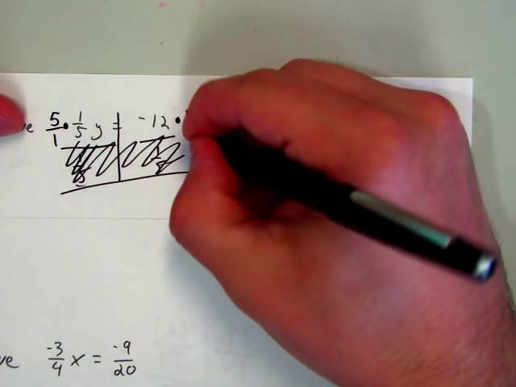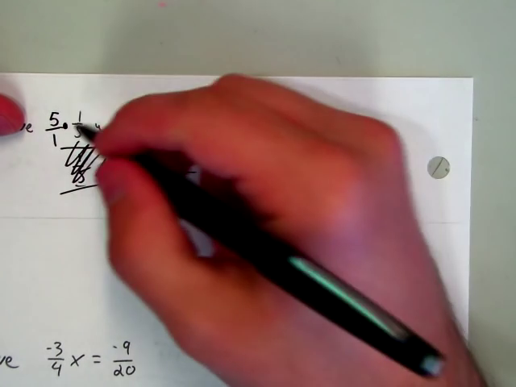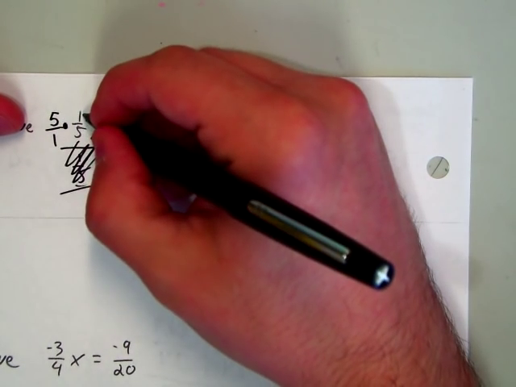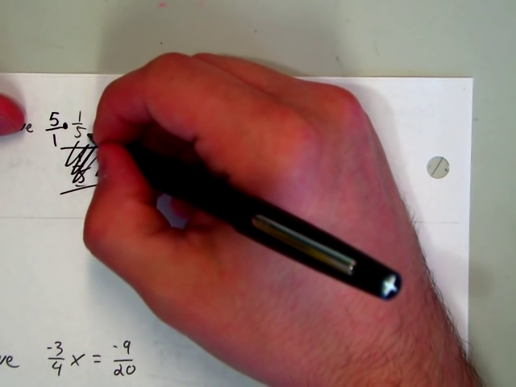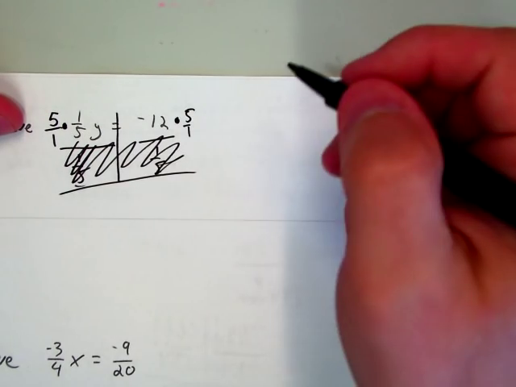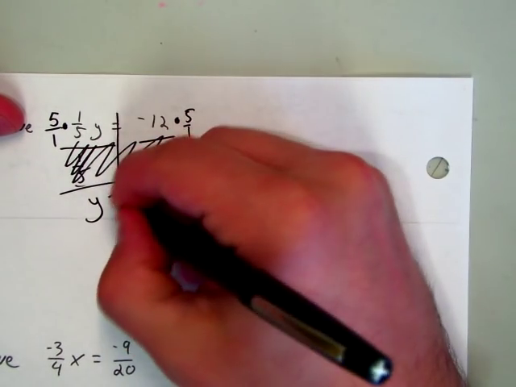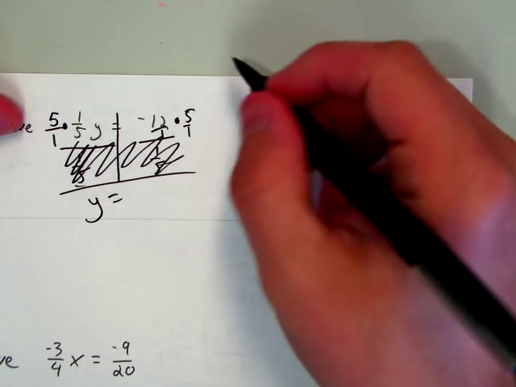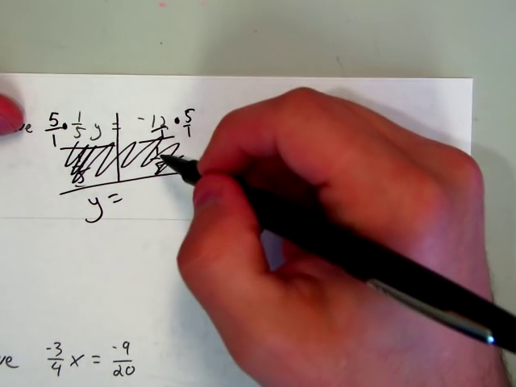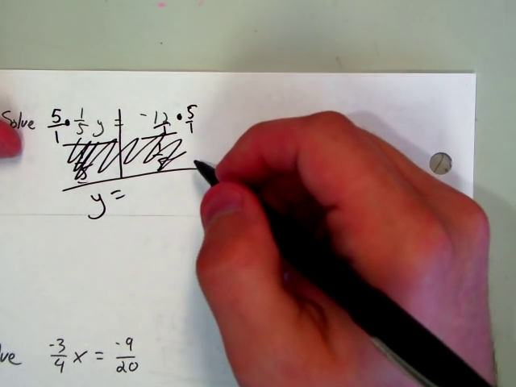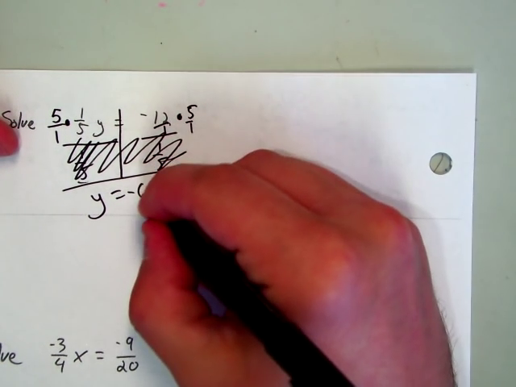And remember, what I do to one side, I have to do to the other. 5 times 1 is 5, 1 times 5 is 5, and simplifying 5 over 5, I will always get 1. So I'm left with just y. Multiplying the right side, negative 12 times 5 is negative 60, and 1 times 1 is 1, so I get negative 60.